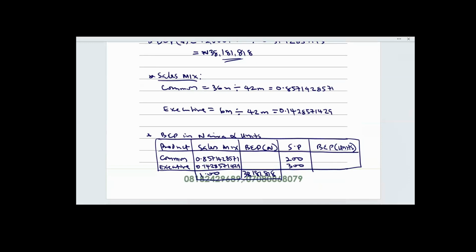Therefore, I would then say 0.857142857 multiplied by 38,181,818 equals 32,727,273.